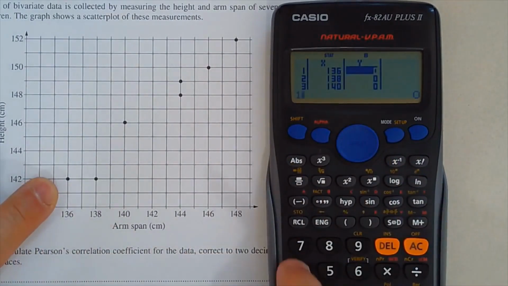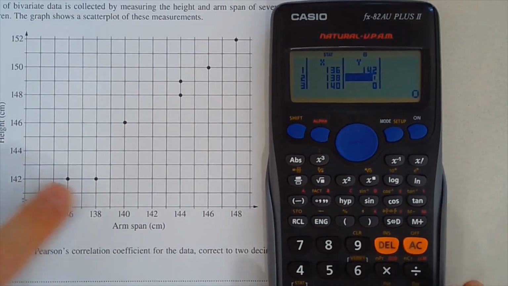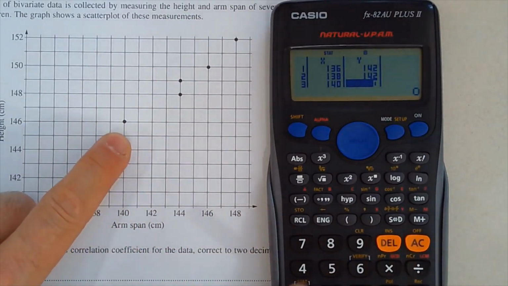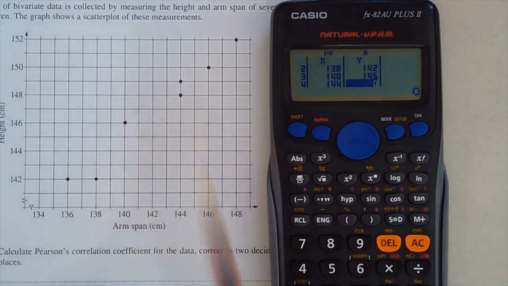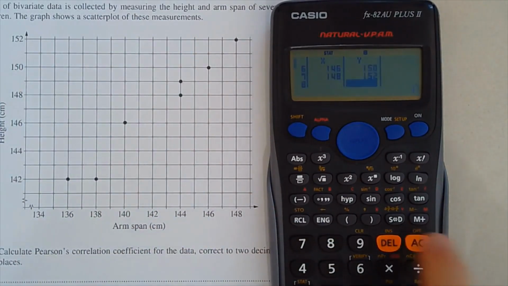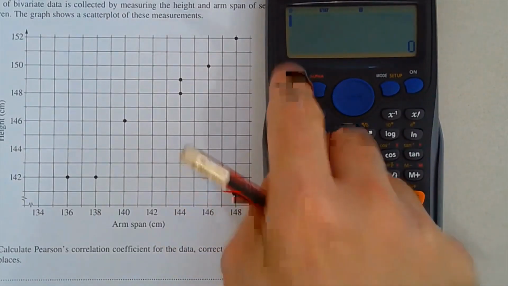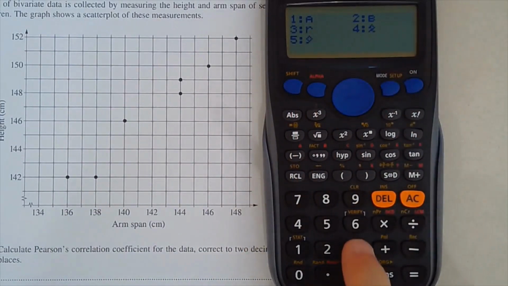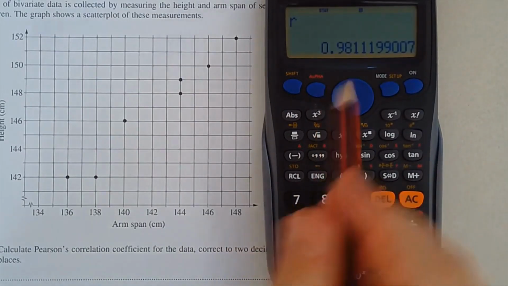So we have 142. We have another one that's 142. This one's 146. This one's 148. This one's 149. This one's 150. And this one is 152. Press AC. Okay. Now, bring up the statistics menu, Shift 1, and number 5, Reg. And option 3, R. We get 0.98.